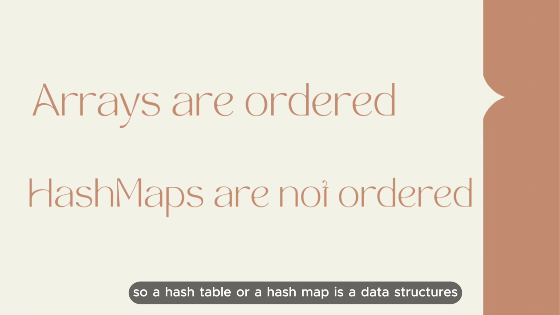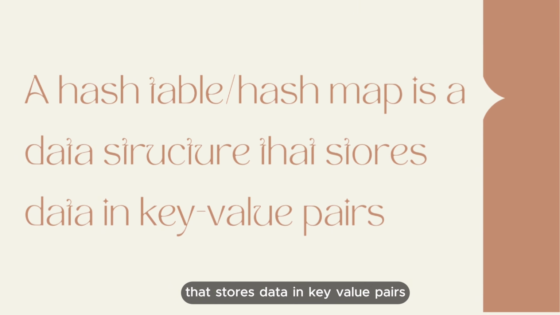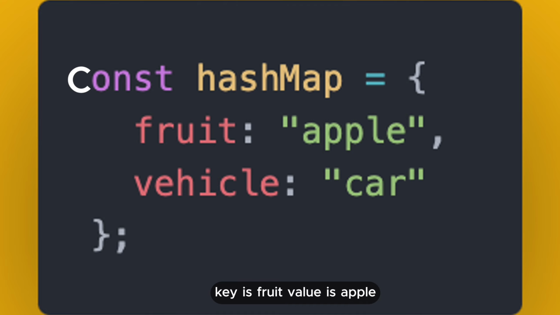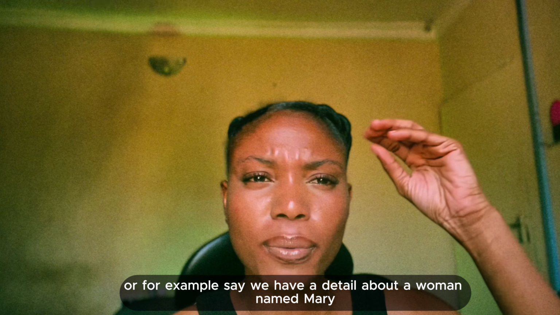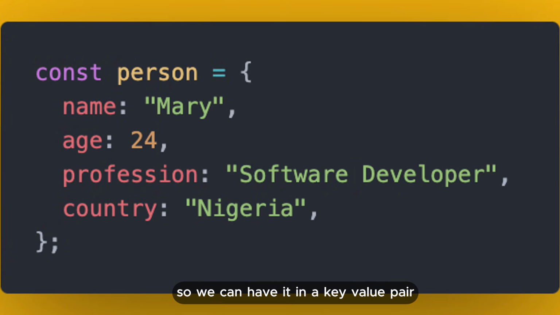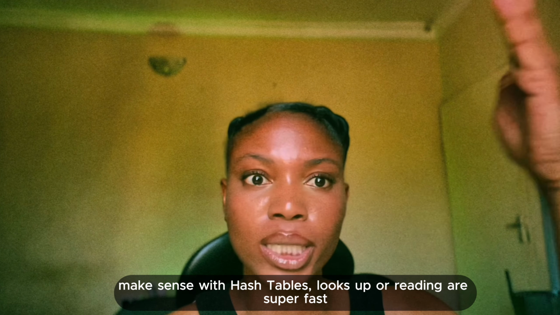So a hash table or a hash map is a data structure that stores data in key value pairs, a key and a value. For example, in this case, key is fruit, value is apple. Key is vehicle, value is car. Or for example, say we have details about a woman named Mary, so we can have it in key value pairs. Name is Mary, age is 25, profession is software developer, country is Nigeria. Make sense?